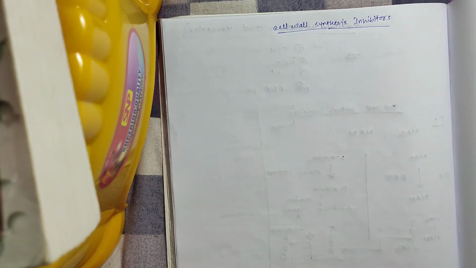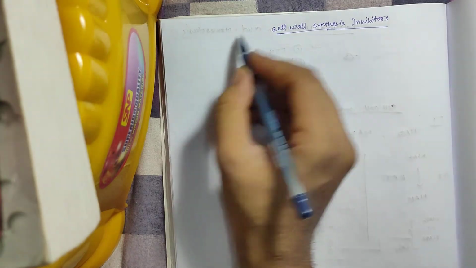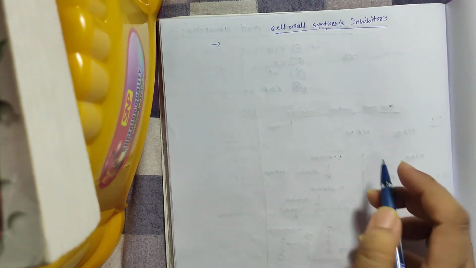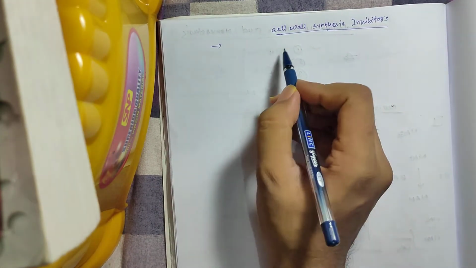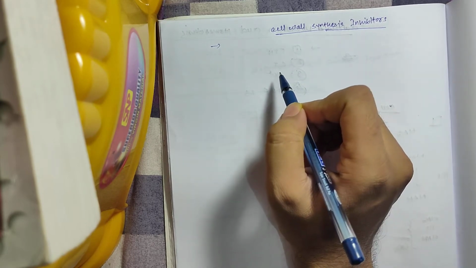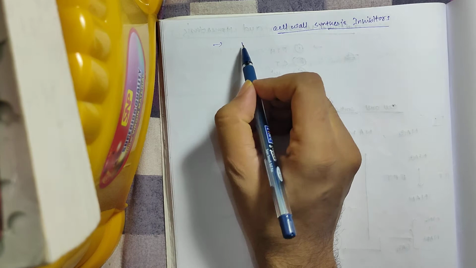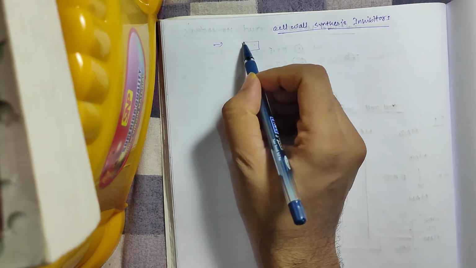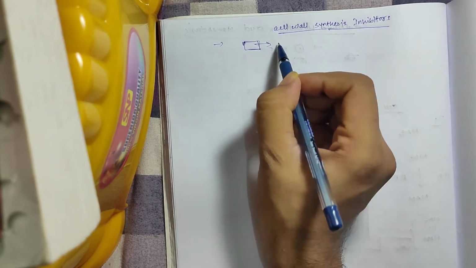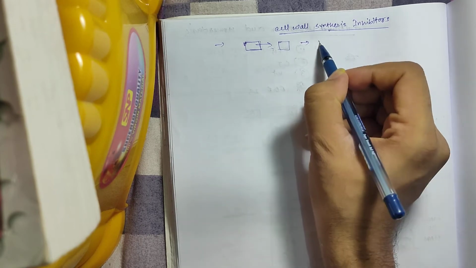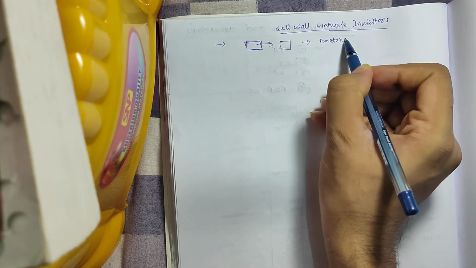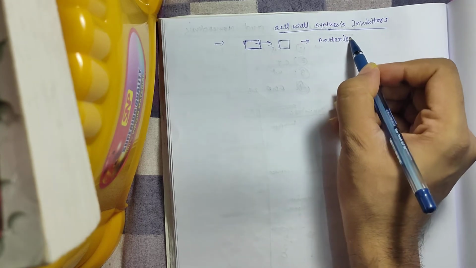Now here what you have to know. Guys, what happens when I'm inhibiting the cell wall? There is only the cell membrane left for the bacteria, and through this cell membrane water enters into the bacteria, and that causes lysis of the bacteria. That is the bactericidal effect you get, right?